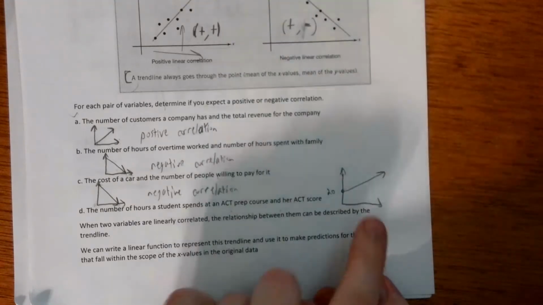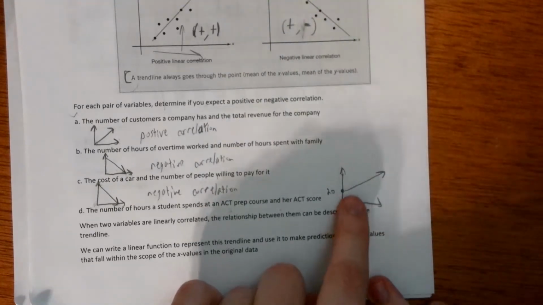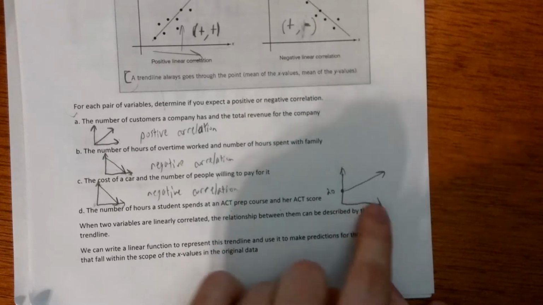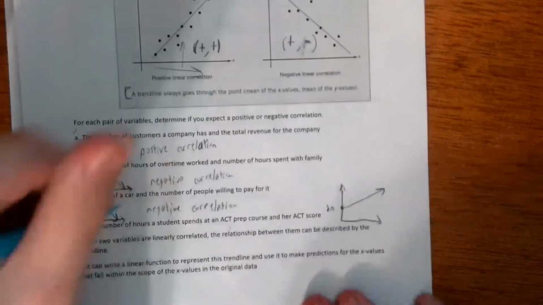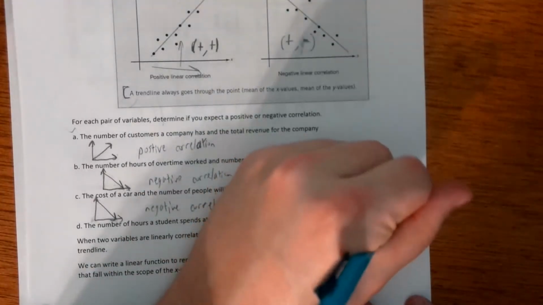Okay. Well, what kind of graph is that? Well, it looks like we're going up, right? So as my x values increase, my y values increase. And that's a positive correlation. So D is a positive correlation.